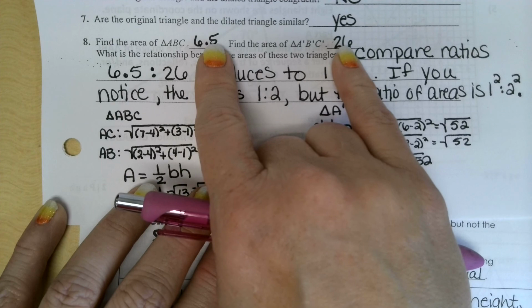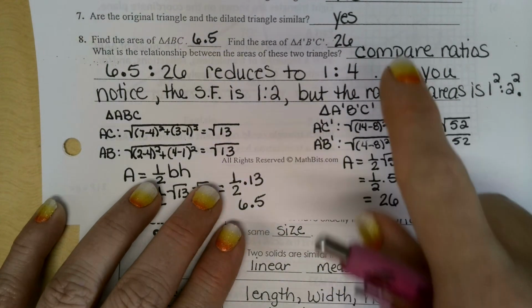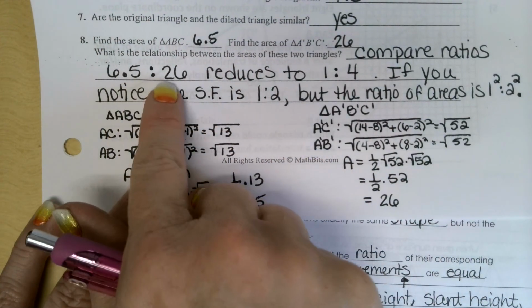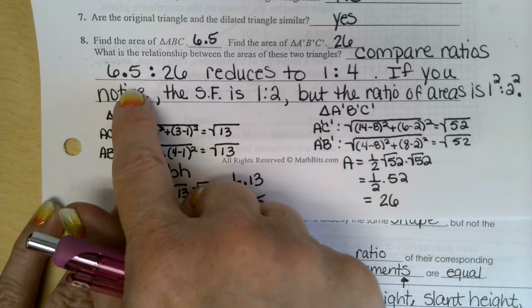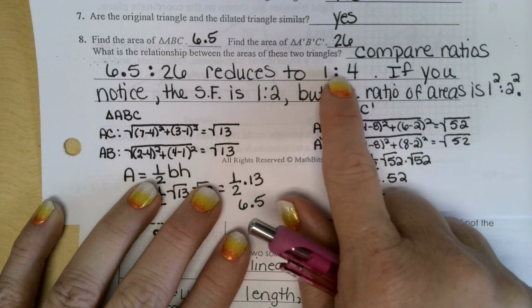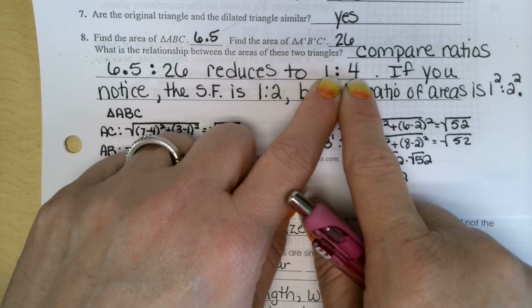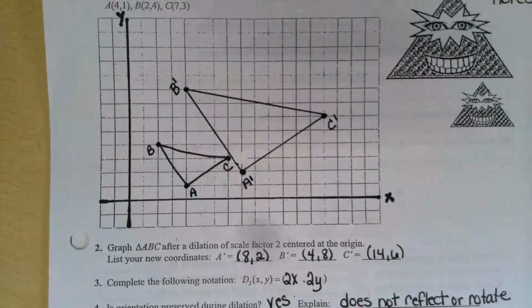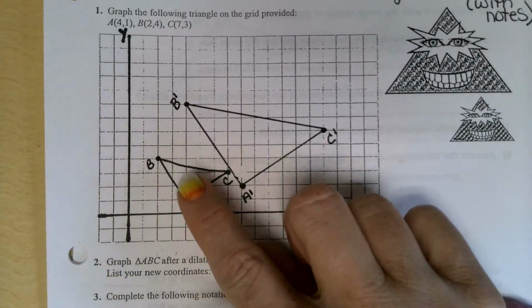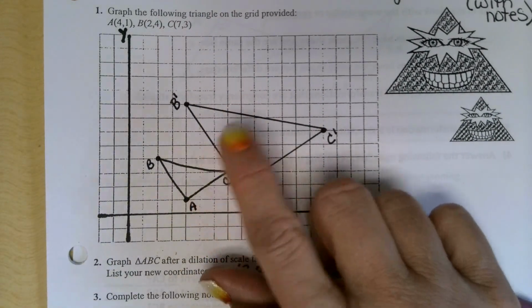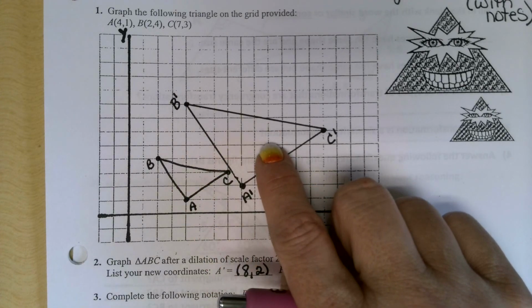Okay, so because everything we've been doing has been comparing ratios, what I did was I compared these ratios. And when I put it in my calculator and reduce it, it reduces to 1 to 4. This is the ratio of the areas. If you remember this whole problem, we multiplied by a scale factor of 2. So if I ask you what the ratio is from left to right, from little to big, it is a 1 to 2 ratio.